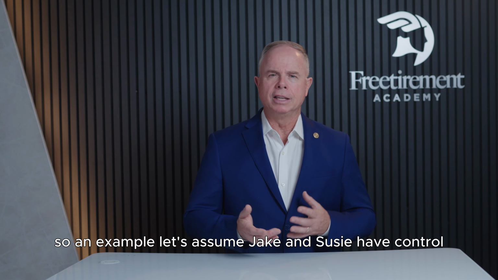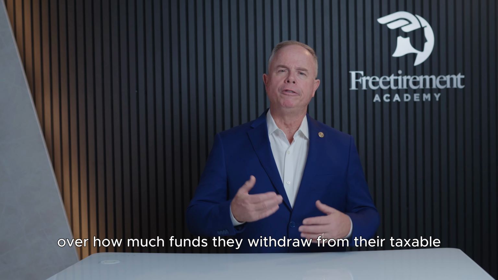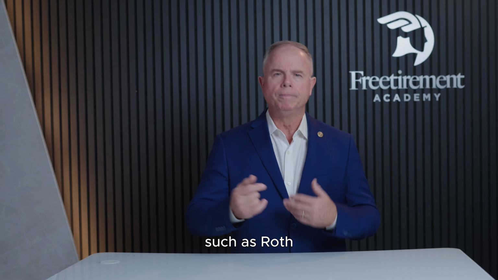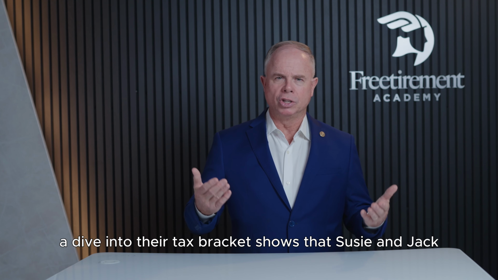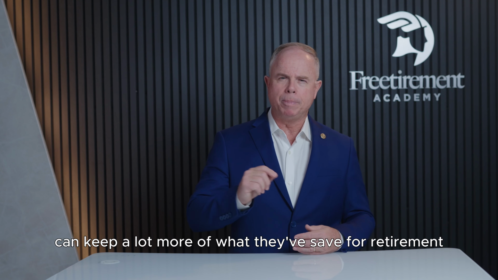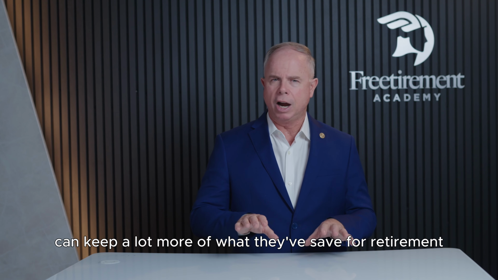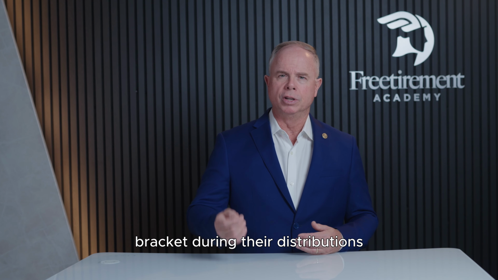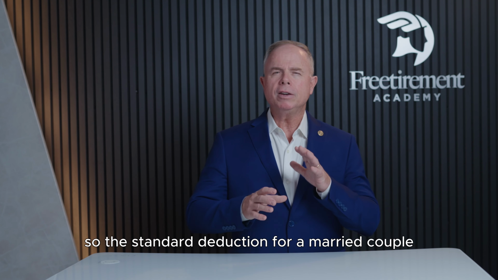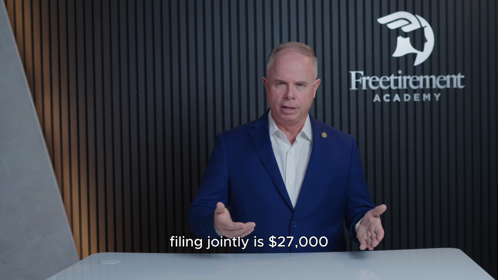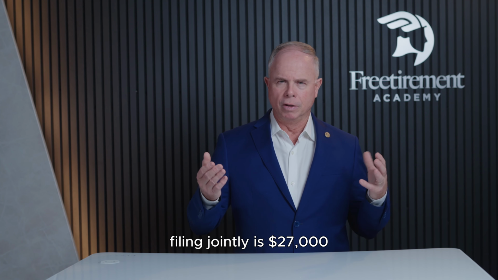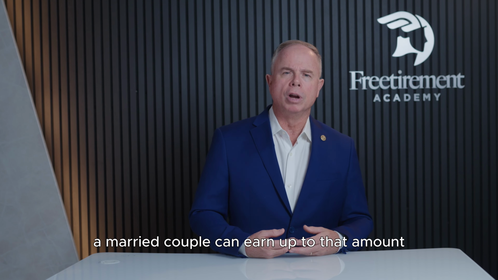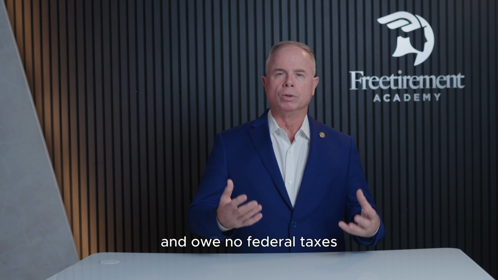Let's assume Jake and Susie have control over how much funds they withdraw from their taxable versus their non-taxable accounts, such as Roth. A dive into their tax bracket shows that Susie and Jake can keep a lot more of what they've saved for retirement as long as they're able to maintain a reasonable tax bracket during their distributions. So the standard deduction for a married couple filing jointly is $27,700 in 2023. So a married couple can earn up to that amount and owe no federal taxes.